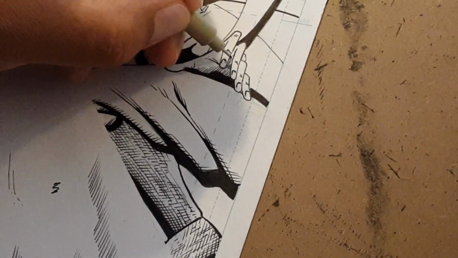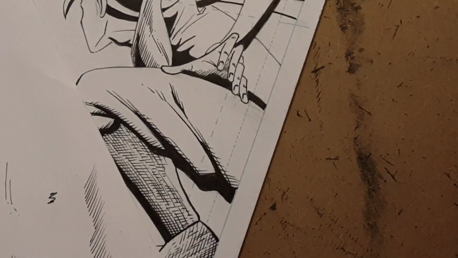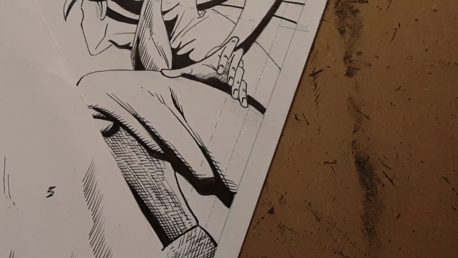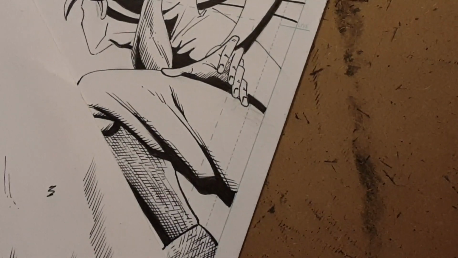And yeah, I think that'll be good enough for a hand. And yeah, I'll go over the contour of that.